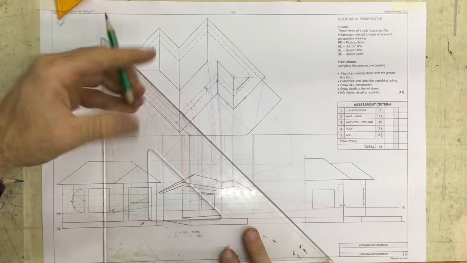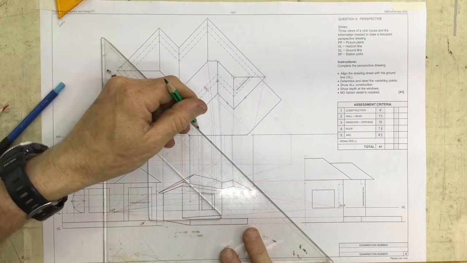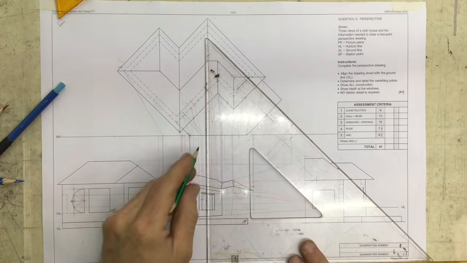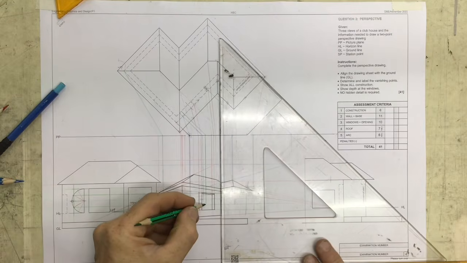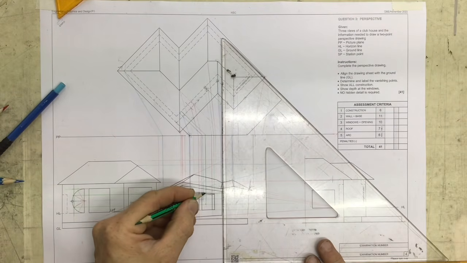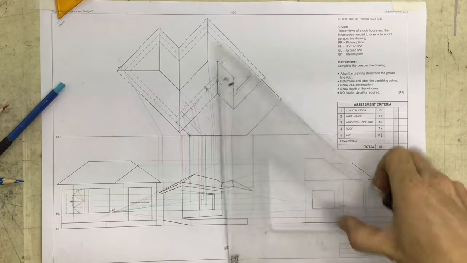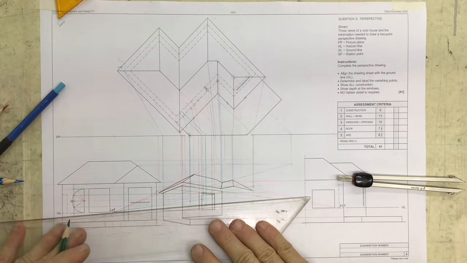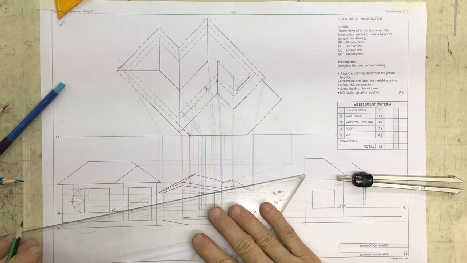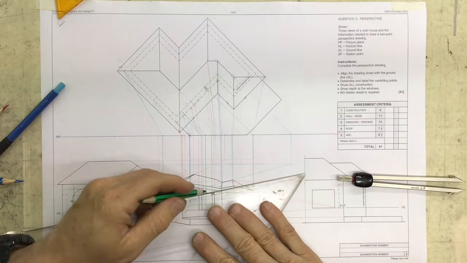I can now take that into my picture, coming down over there, drop that down, okay, and I have got that point and that point over there, which I'm now going to take across in the left-hand direction to my left-hand vanishing point. Taking that there, and taking that there.